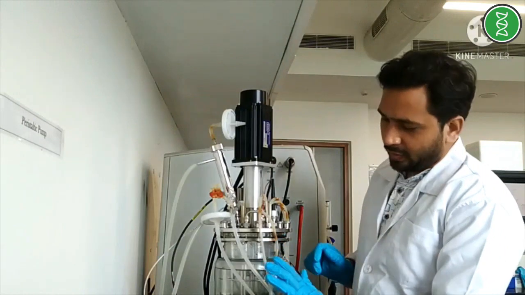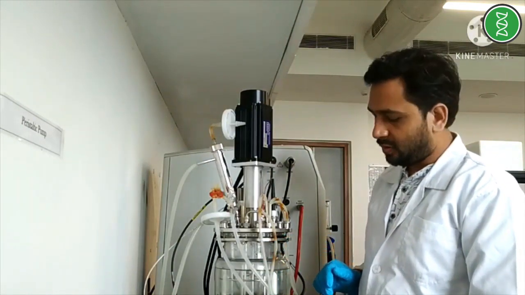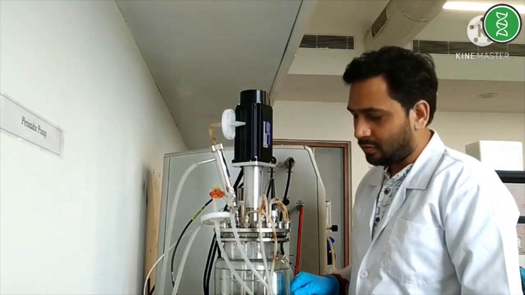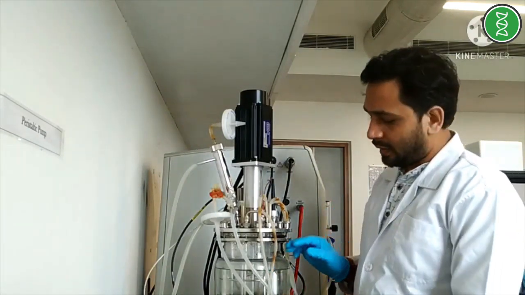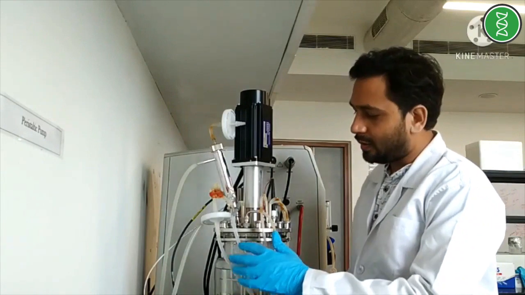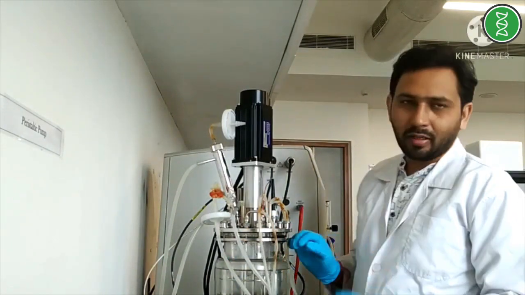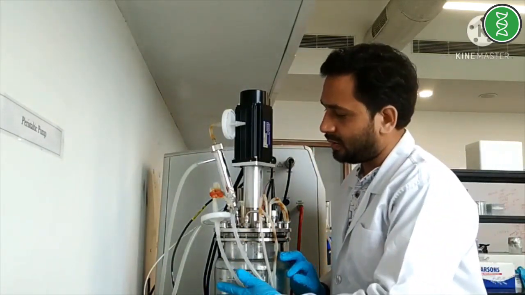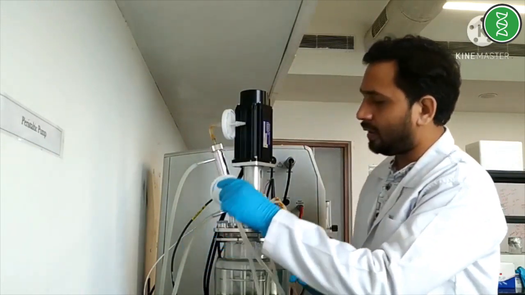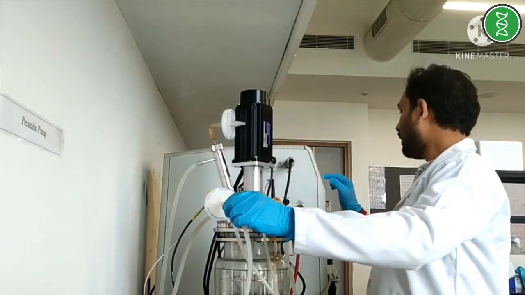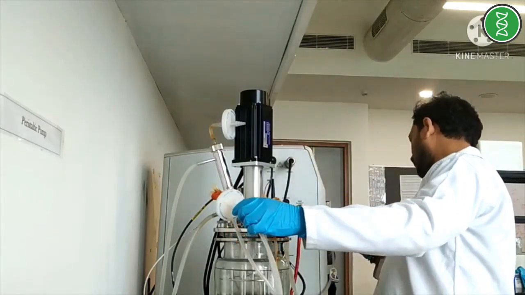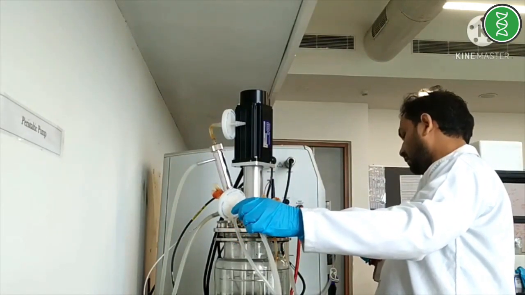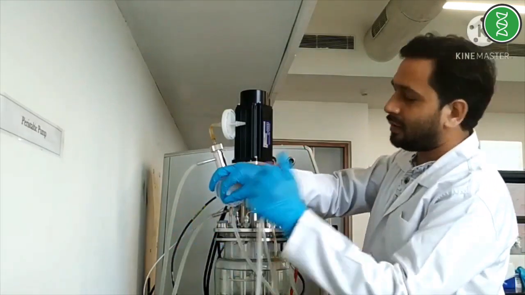So now the reactor is ready for the inoculation, and when the temperature reaches the optimum temperature we have set, we will do the inoculation through the pipeline. We will connect and then do the inoculation inside. At the time of sparging, you have to sparge the air when you are going to start. You have to check that.